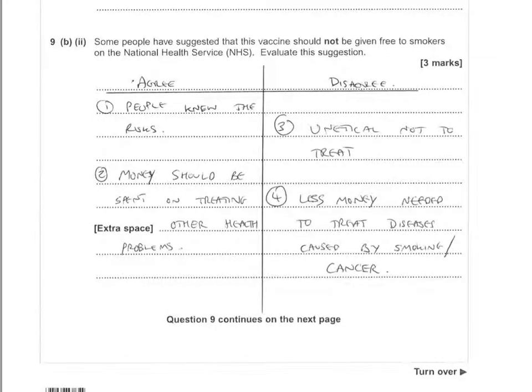So some people have suggested that vaccines should not be given to smokers. So I've split this into agree and disagree because we've got an evaluate. So it's always agree and disagree, or for and against, or pro and against for an evaluate. So reasons you might agree. People knew the risk before they smoked, so kind of the idea that it shouldn't be given any sympathy. And a really important point here, should the money be better spent elsewhere treating other health problems that aren't smoking inflicted problems?